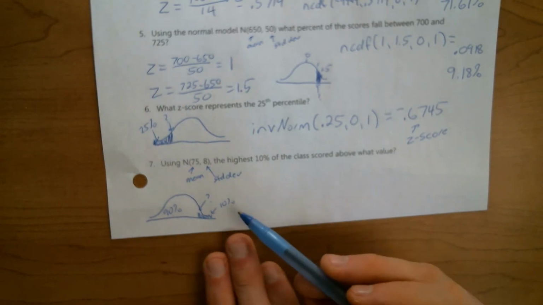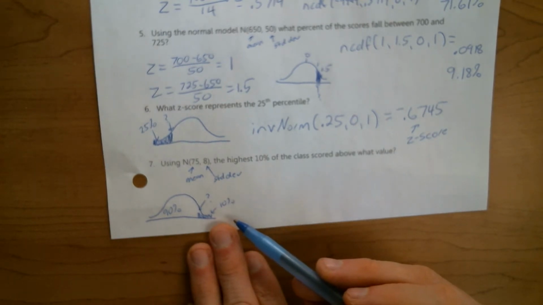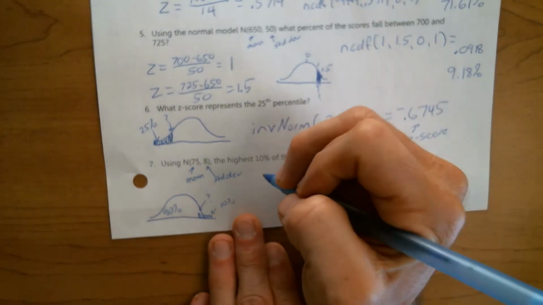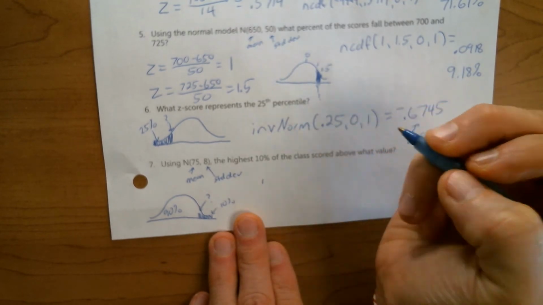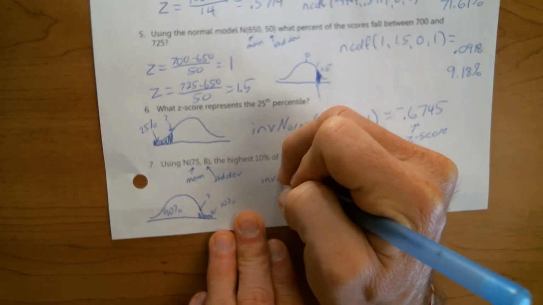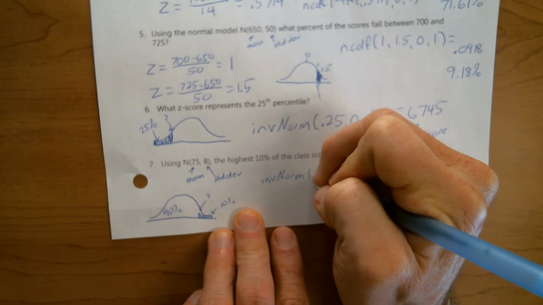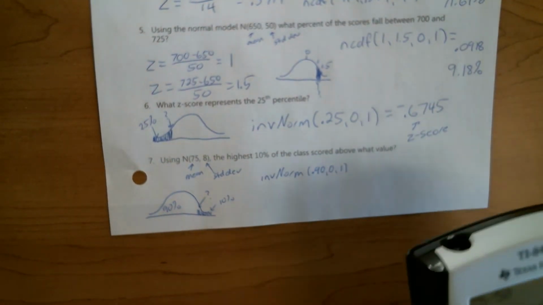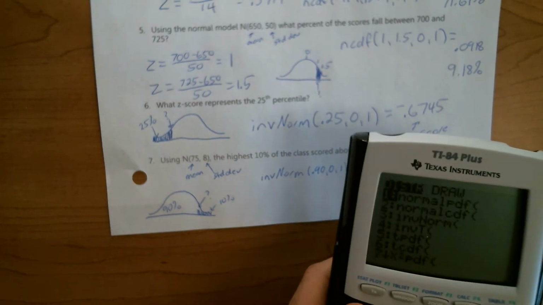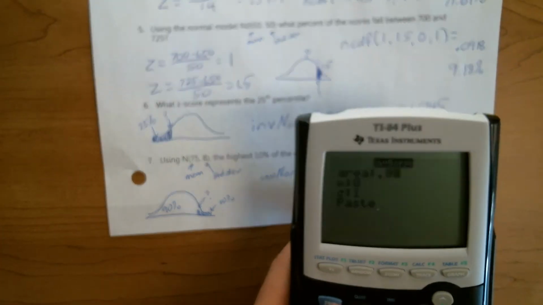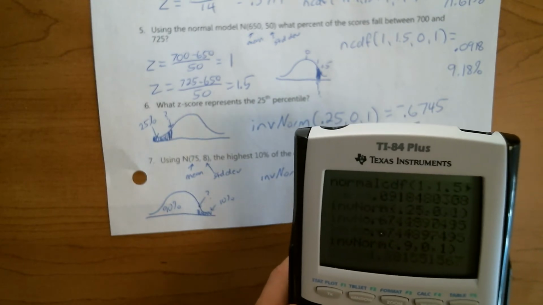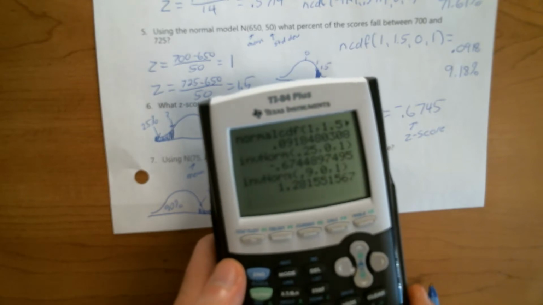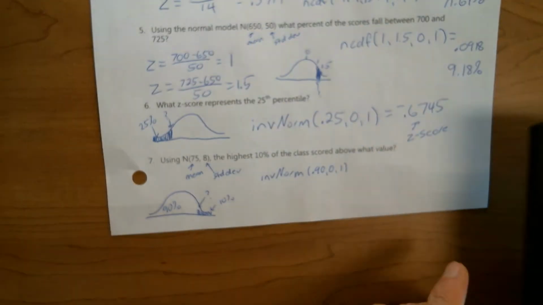So if we want to know the highest 10%, we actually have to use inverse norm of 90%. So we could say inverse norm of 0.90 when the mean is 0 and the standard deviation is 1. All right. So 0.9, mean 0, standard deviation 1. That gives us a z-score of 1.2816.